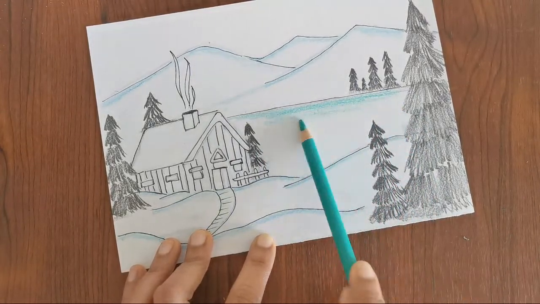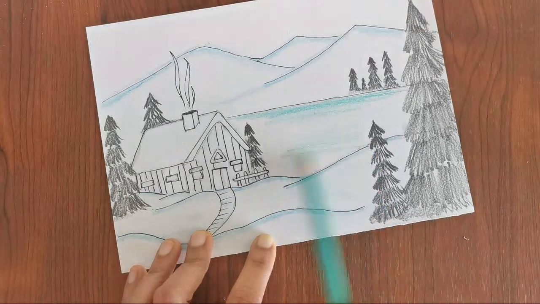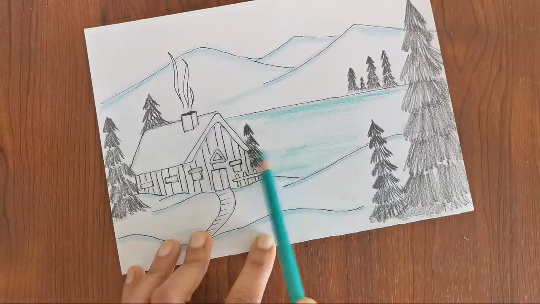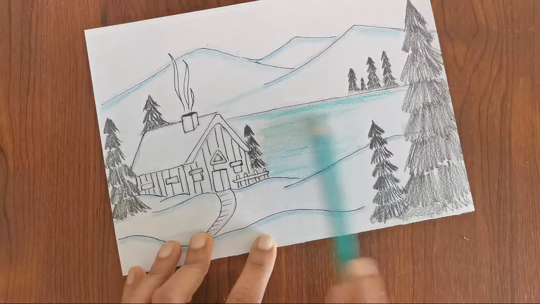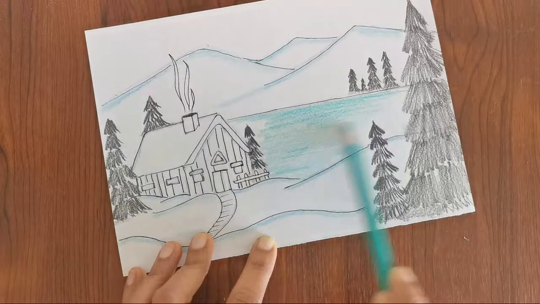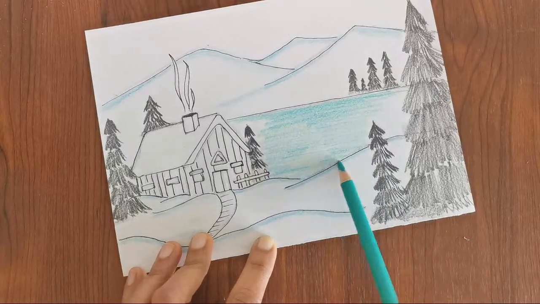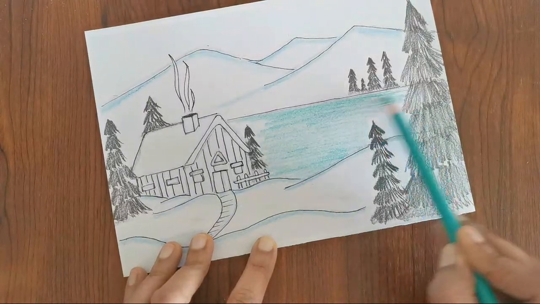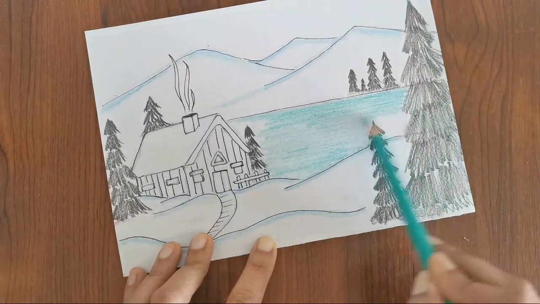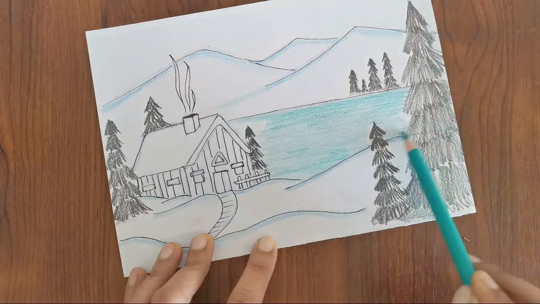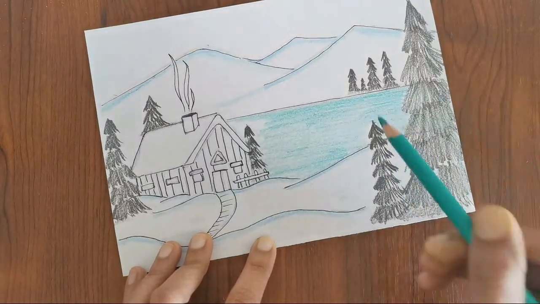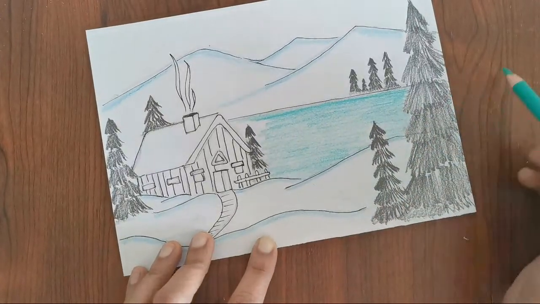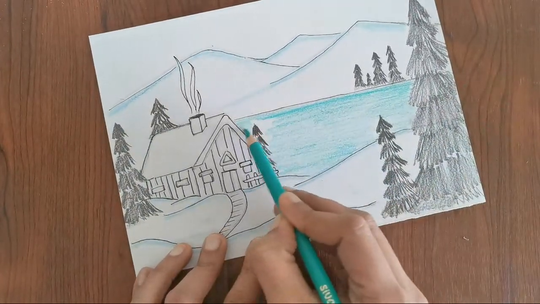And see this, I'm just covering it. Slowly you have to fill the entire water part, and this area is covered, so no need to fill.